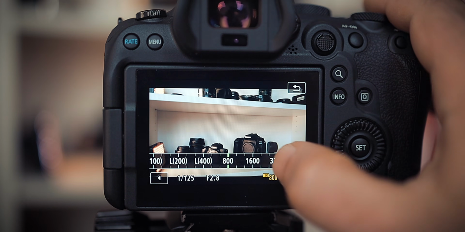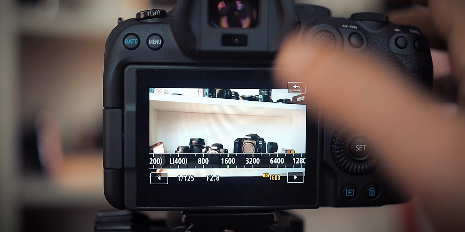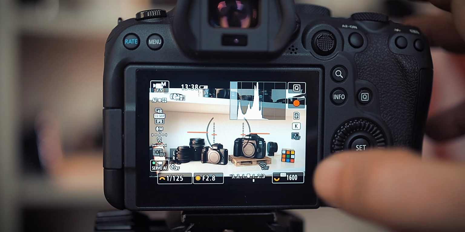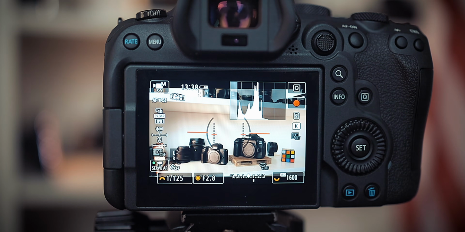Then, if the shot is underexposed, ISO, and we can set it to, in this case, for example, 1600, and it's properly exposed. Of course, my advice is to overexpose it a little bit when you can. And don't worry, because 1600, 3200, or even more, it's not really going to affect the quality of the footage produced by this awesome camera.